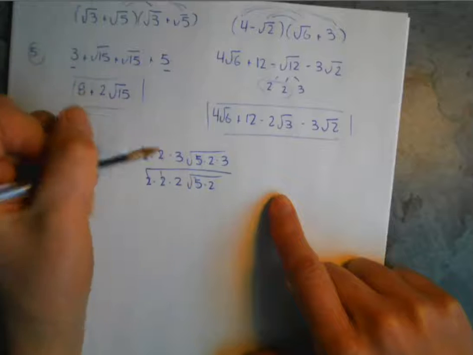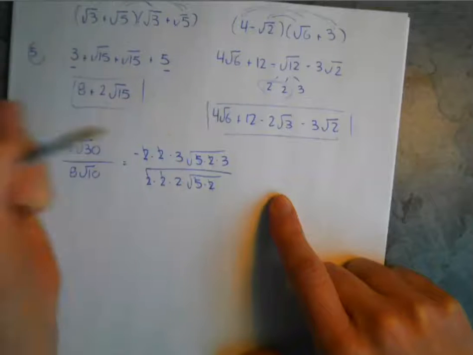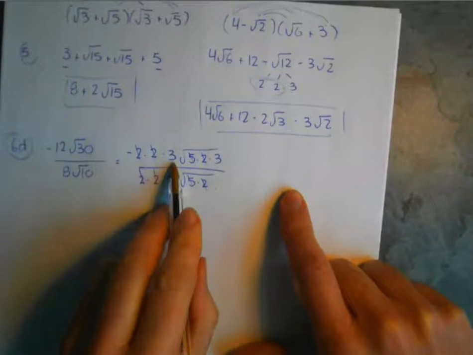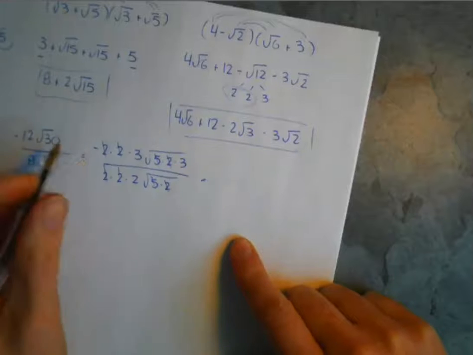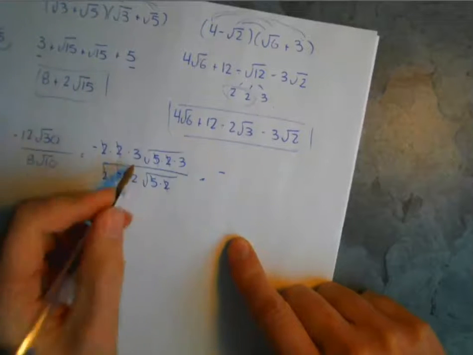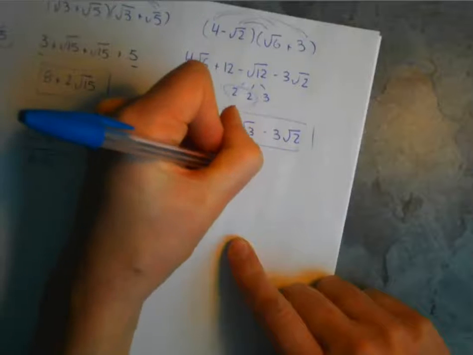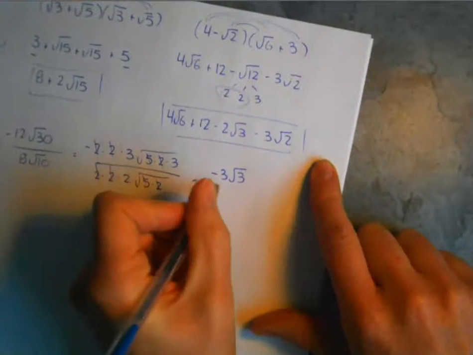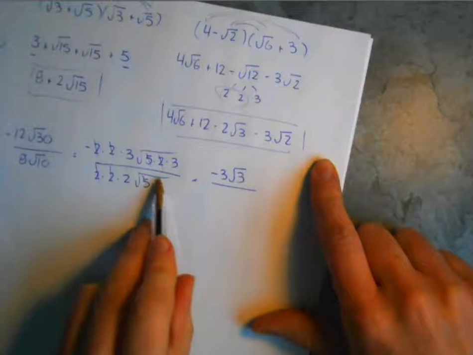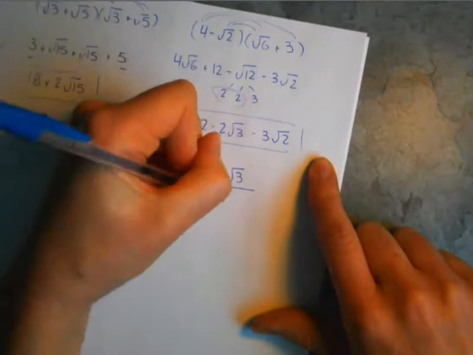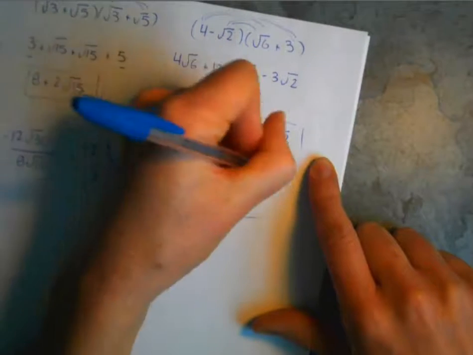Root 5 divided by root 5 is 1, root 2 divided by root 2 is 1. And so we're left with, on the top, we keep the negative, and we have a 3 there. And then under the radical, we have a 3. So negative 3 root 3. And then on the bottom, our whole radical got canceled out, so we're just left with a 2. And that's our final answer.